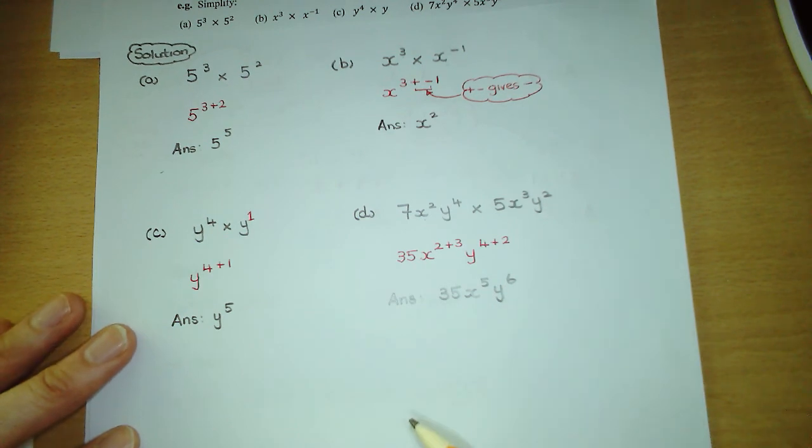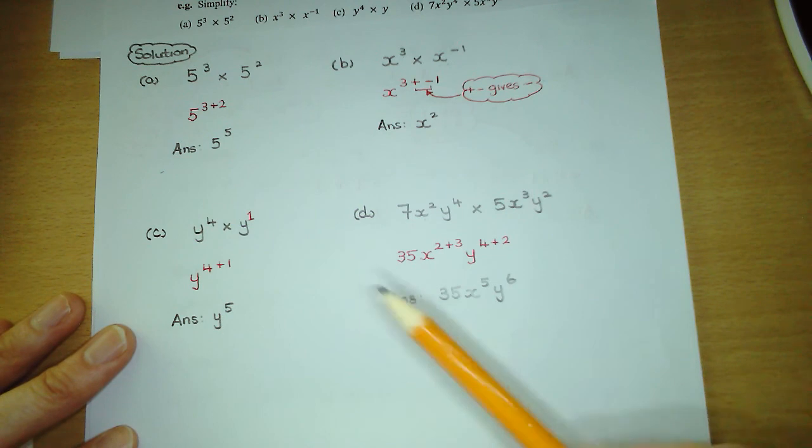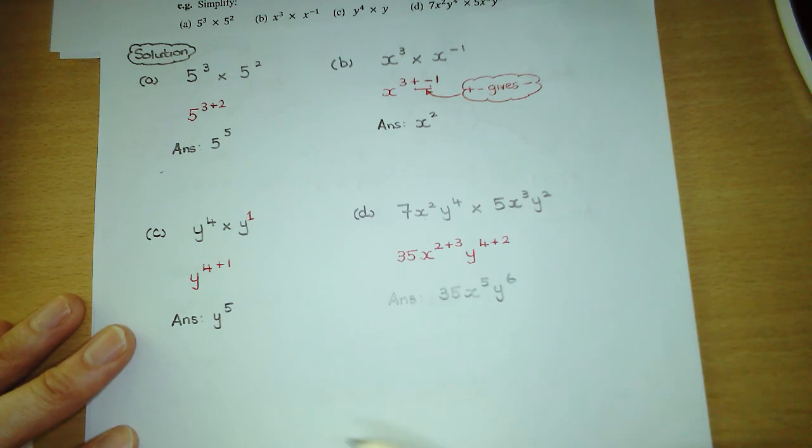So that is rule 1. So in summary, rule 1 applies when you're multiplying two indices with the same base. In order to do that, you just write down a single base and then you add the two powers together.